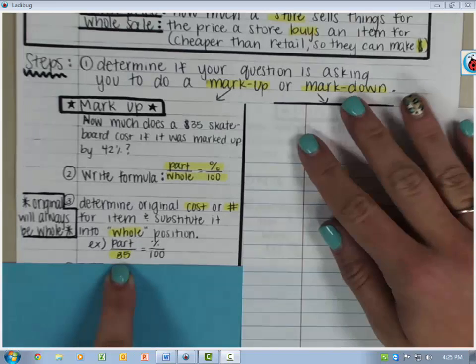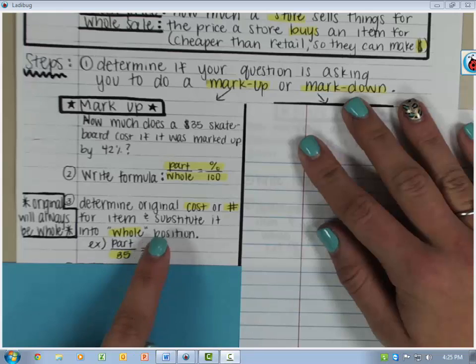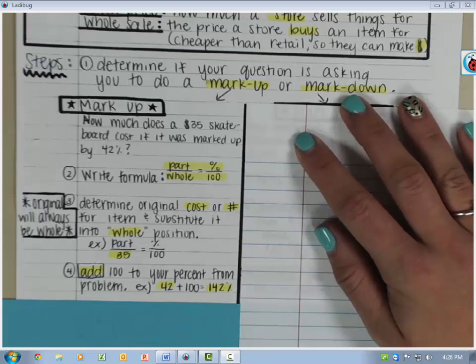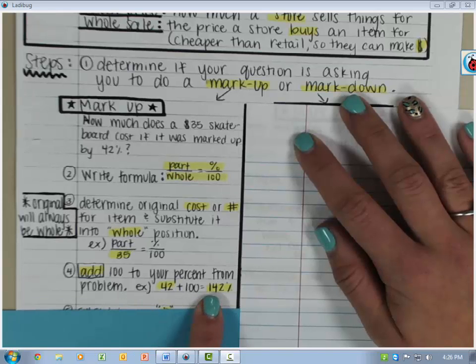All right, rewrite. Part is equal to percent over 100, and you go to step 4. Step 4 says you need to add 100 to your percent from the problem. So what was our percent from the problem? Well, you look for a percent sign, you see it's 42%. So we need to add 100 to that percent. So 42 plus 100 is 142.